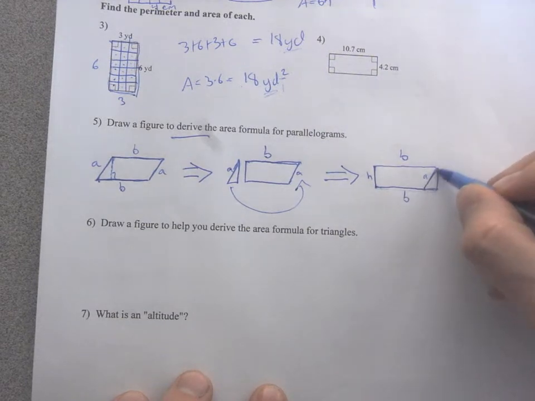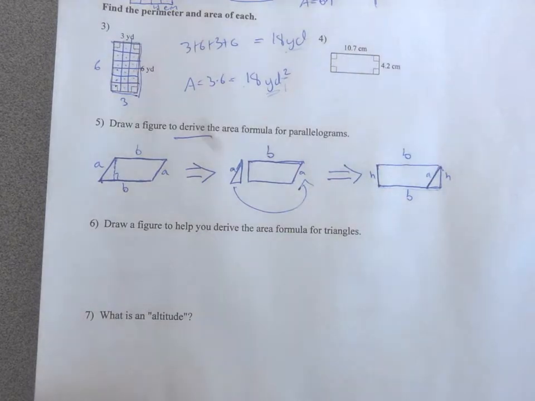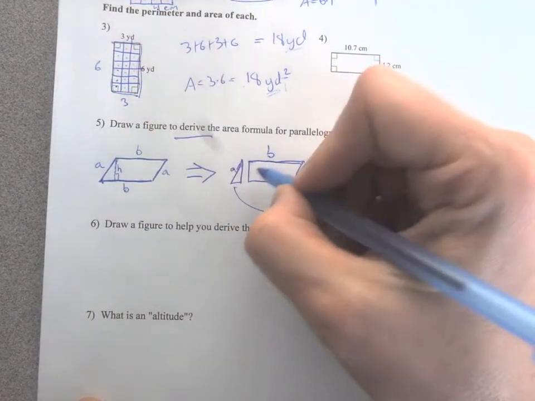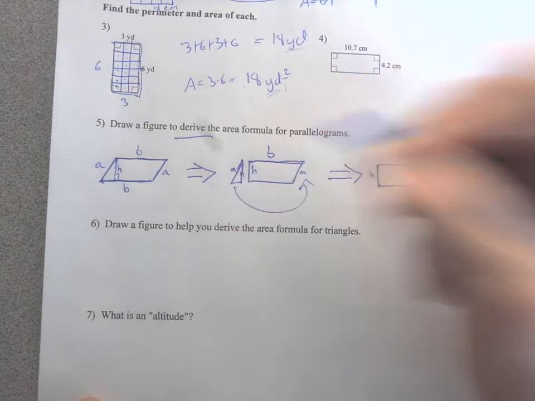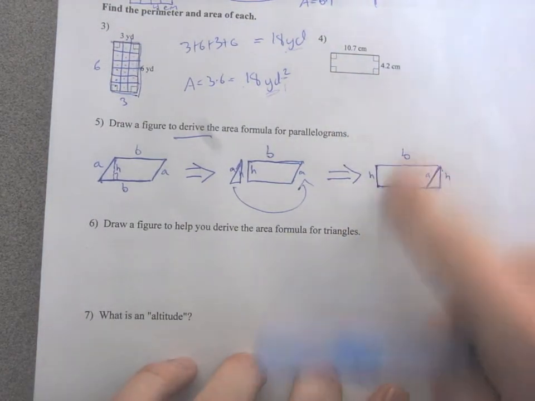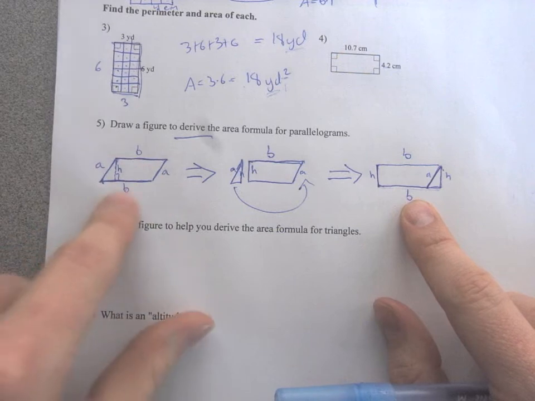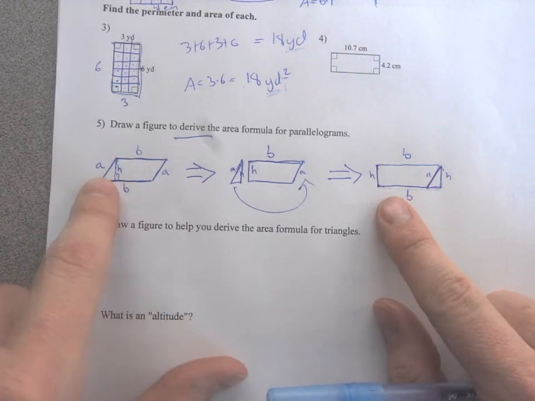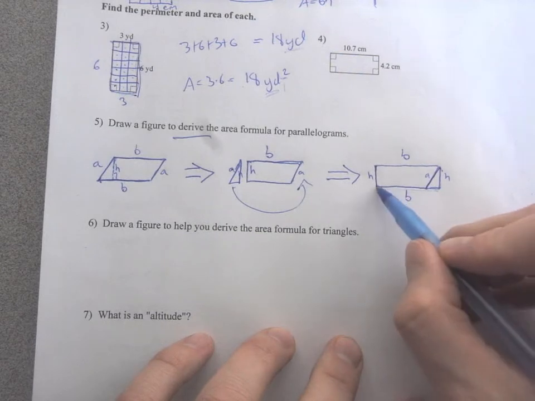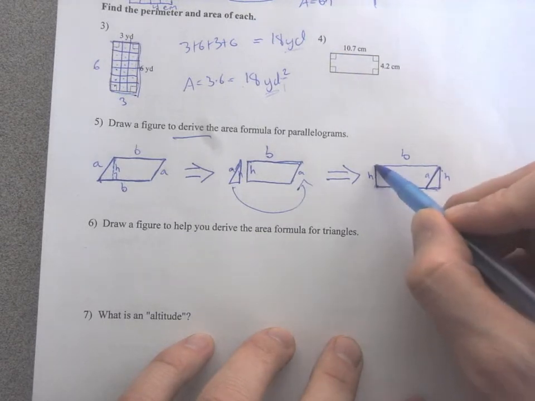So this is A. That's how long A is. This is the height of that parallelogram. So this one's H, this one's H, and this one's H. And when we put it all together, here's what we got. Now notice that this is now a rectangle. The area of this rectangle must be the same as the area of this parallelogram because it's the same space. We just moved the space around a little bit. And the area of this we could find by doing the base times the height.